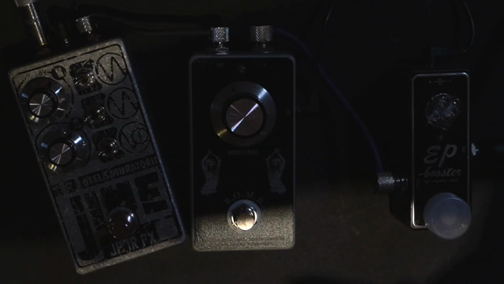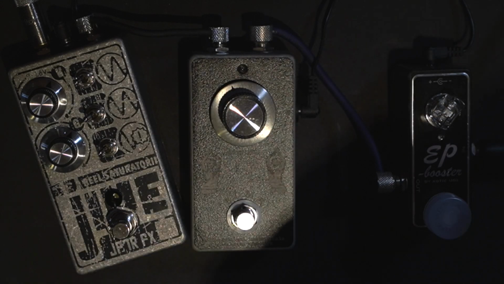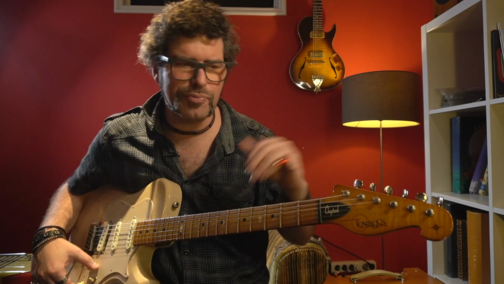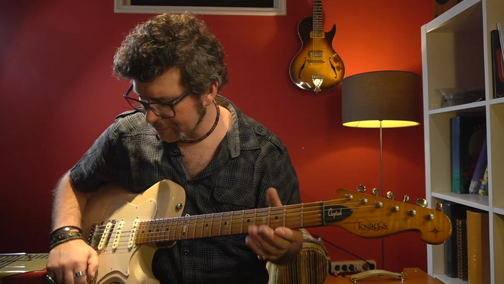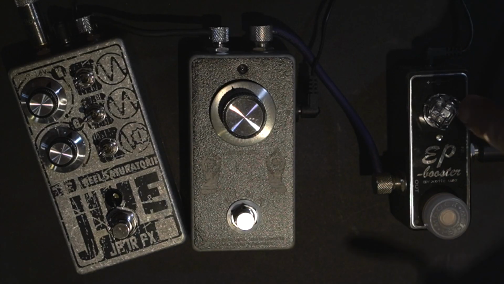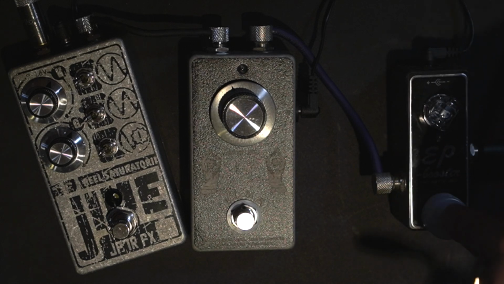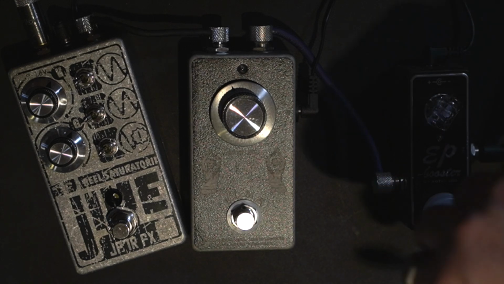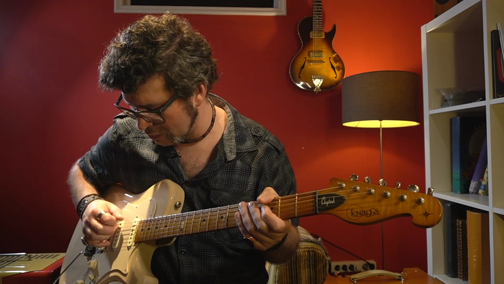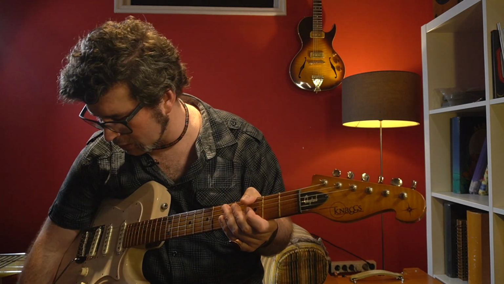The EP Booster has some different inside dip switches to make it sound darker or brighter. I like it like this. It makes the tone cut a little. As you noticed, my EP Booster is at minimum, but even at minimum, you already get a gain boost out of it. So let's tweak it a little.